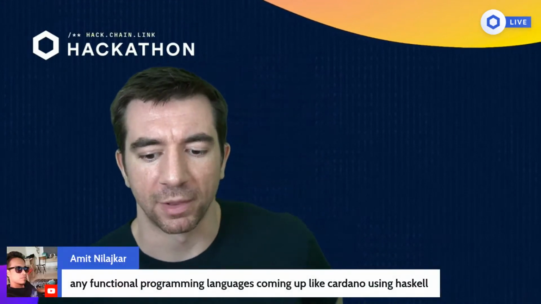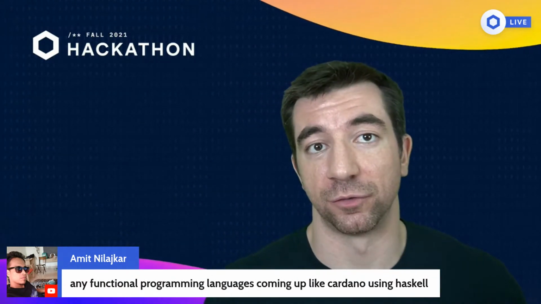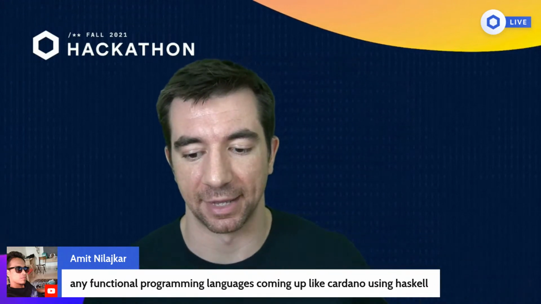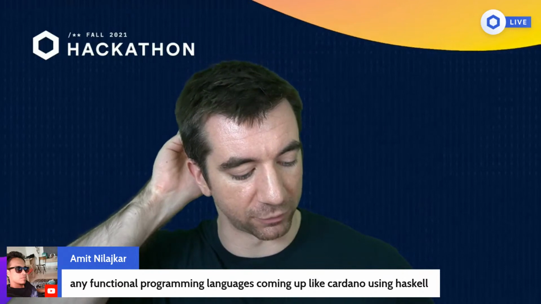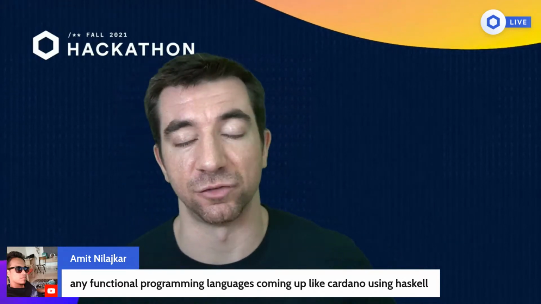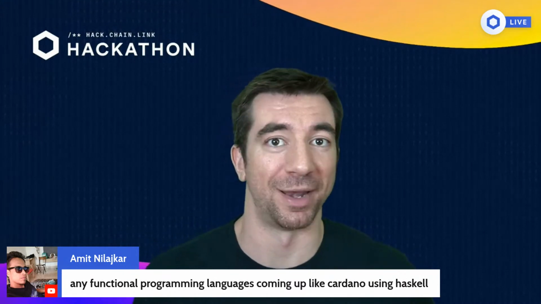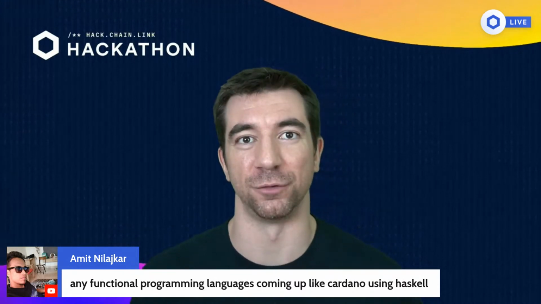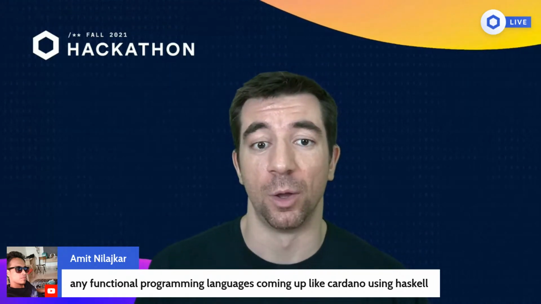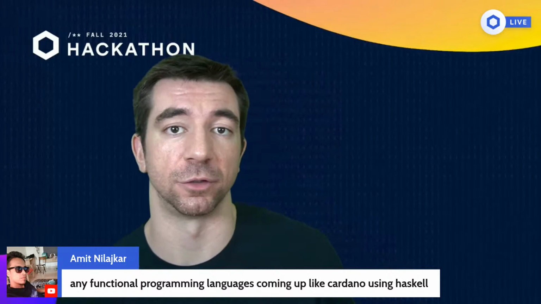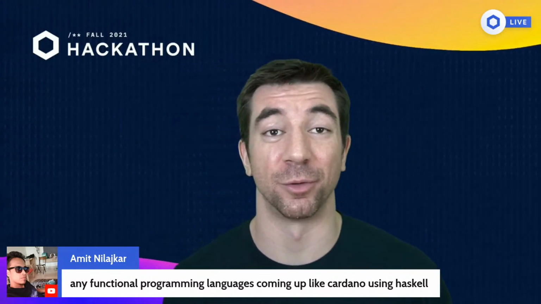Any functional programming language coming up, like Cardano using Haskell? Great question. So Chainlink and Cardano, there's an integration planned at some point. I mean, Chainlink is blockchain agnostic, so technically you could probably use it right now if you wanted to do the actual legwork to make sure everything worked correctly. But once those are up and going and things look good, you'll probably be seeing some Haskell out of us. So I'm going to have to learn Haskell.